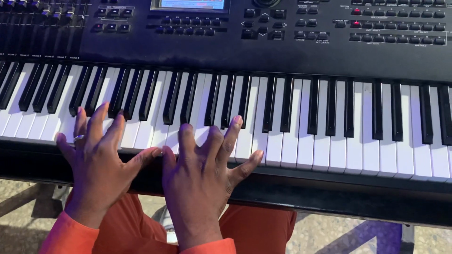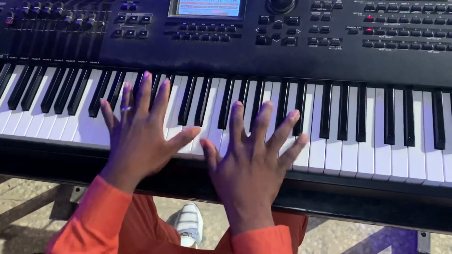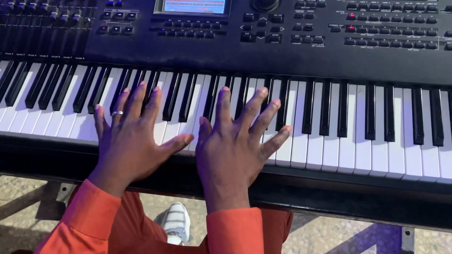Alright, so we're going to be in the key of C today. Don't forget, when I teach you something in C, you can take it to C sharp, you can take it to D and all the other keys.